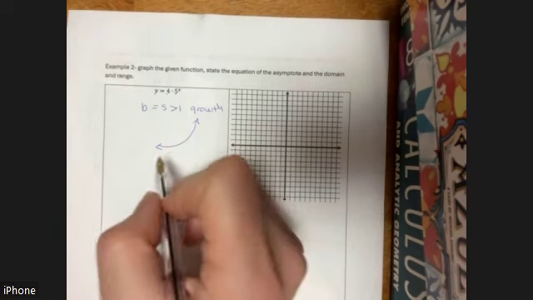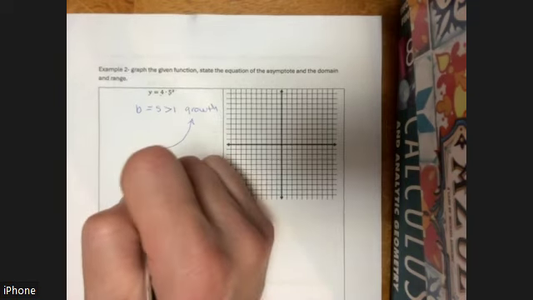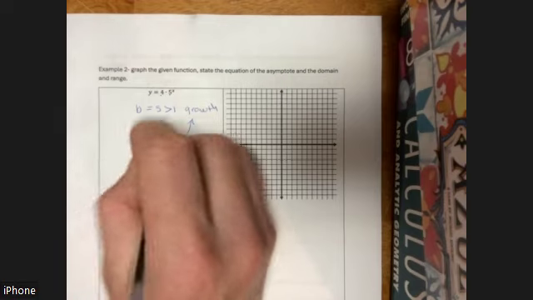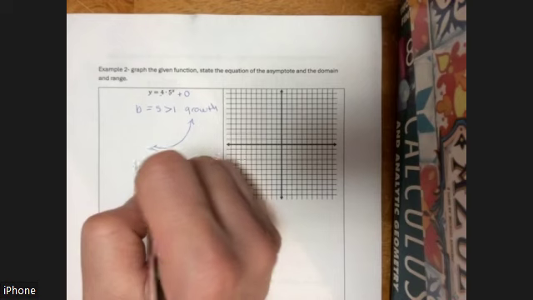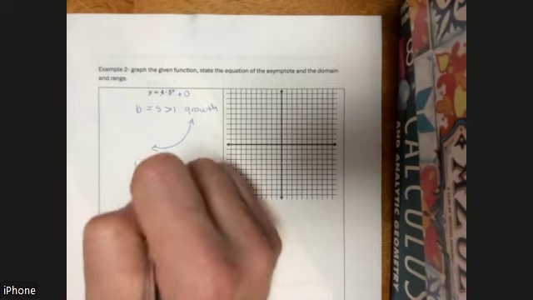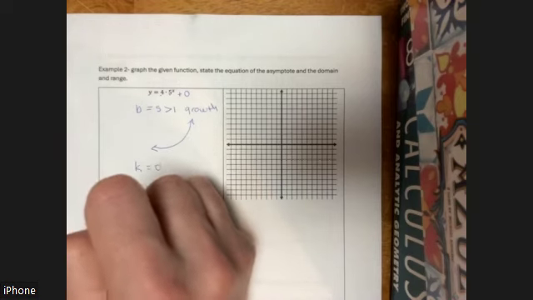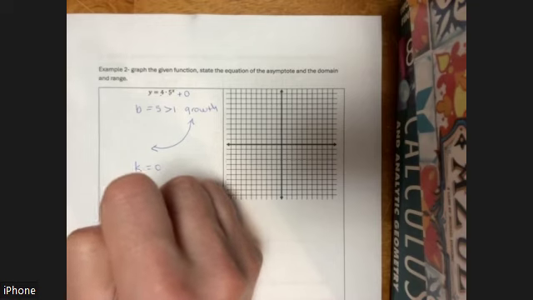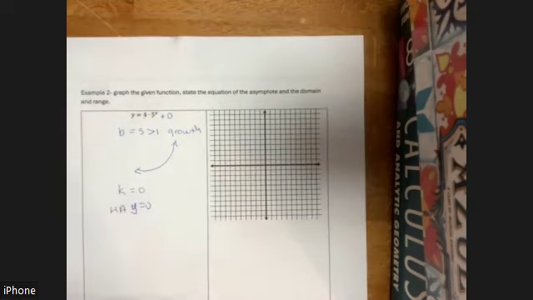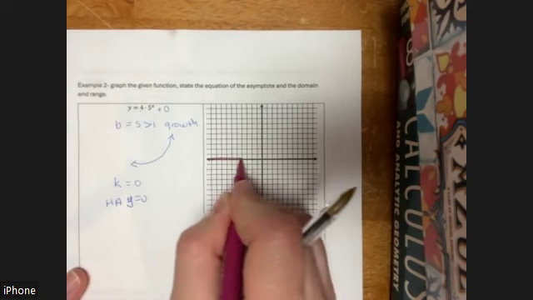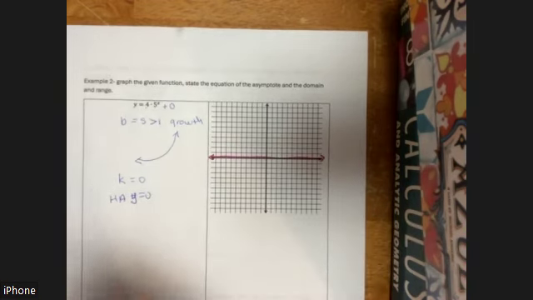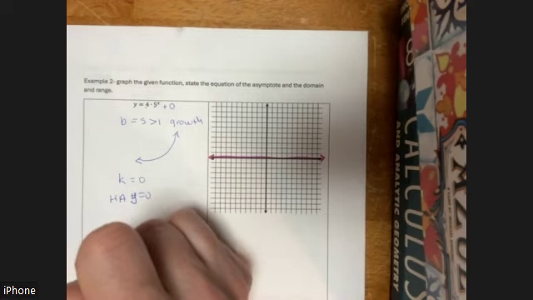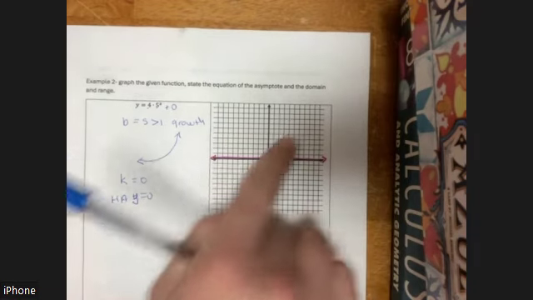And then we might need the horizontal asymptote. So that would be based on k. So what is k? K is added on the end. There's nothing added on the end. So let's make it a 0. So k equals 0. So that means there's a horizontal asymptote at y equals 0. That's important. Let's put that there. Horizontal asymptote at y equals 0. All right. And now we know the general shape is like this.